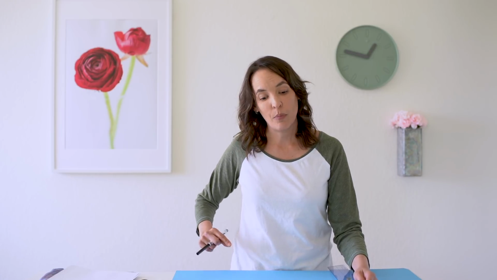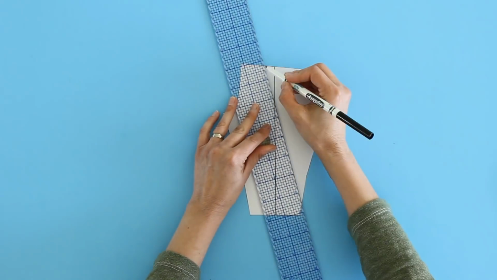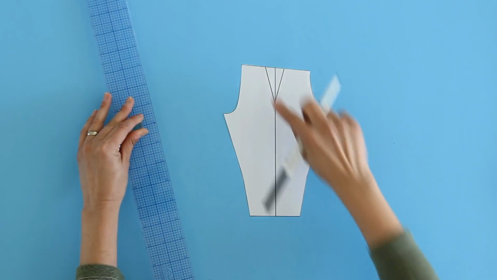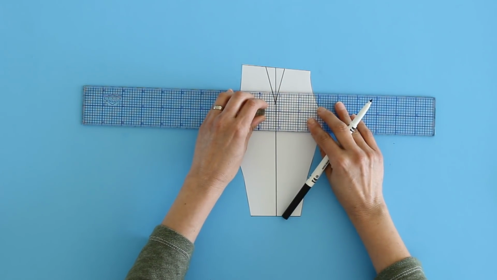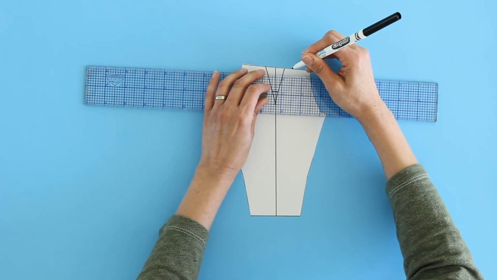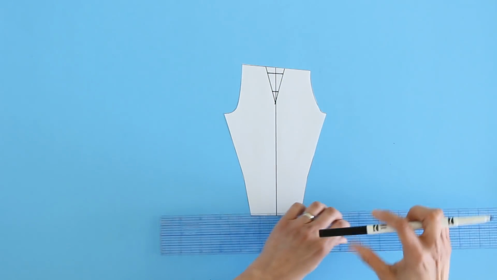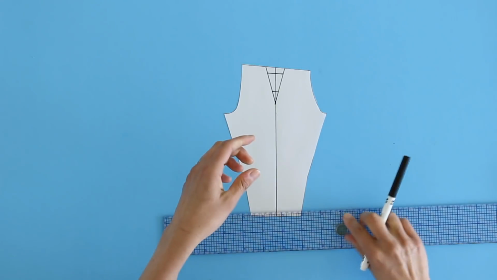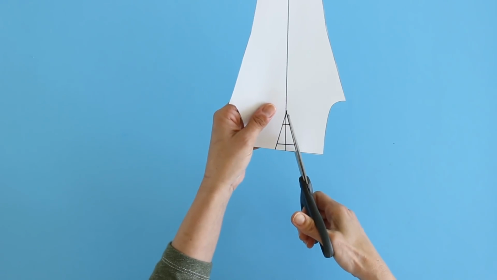So I measured out on my body where I wanted the pockets to land and then drew that out from the side seam. So there's going to be my pocket area. And then I measured my phone to make sure it would fit in this pocket. I wanted a pocket about like that that I could put my phone in. So let's cut this apart and then I'll show you what each of the pieces looked like.